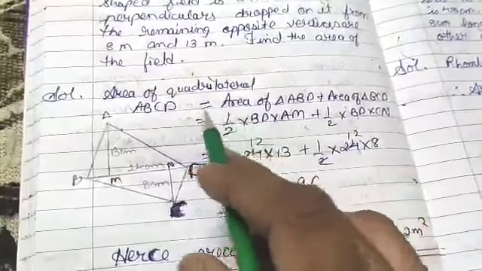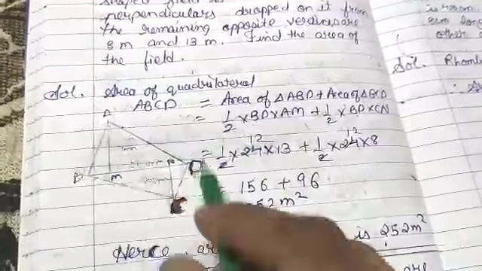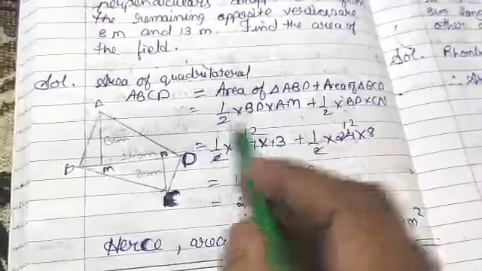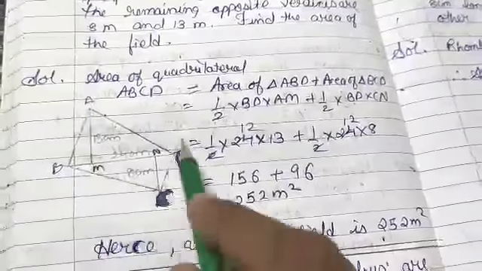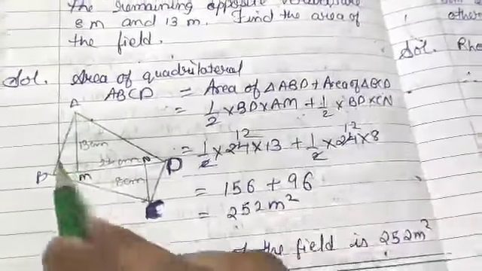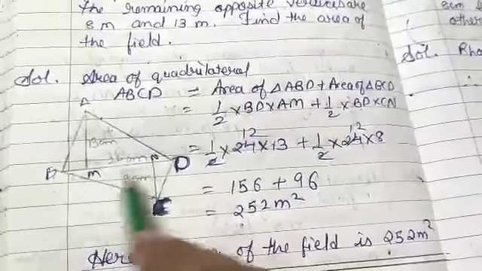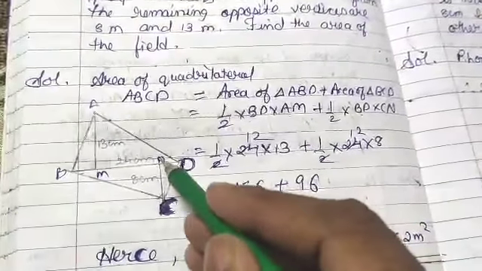See here, so that you will get the area of the whole quadrilateral, that is the area of triangle ABD, that is half into base into altitude, where base is BD and altitude is AM, plus the area of BCD, so half into base. When you observe the triangle upside down, the base is BD and its altitude is CN. See here. Now whose length is also given.